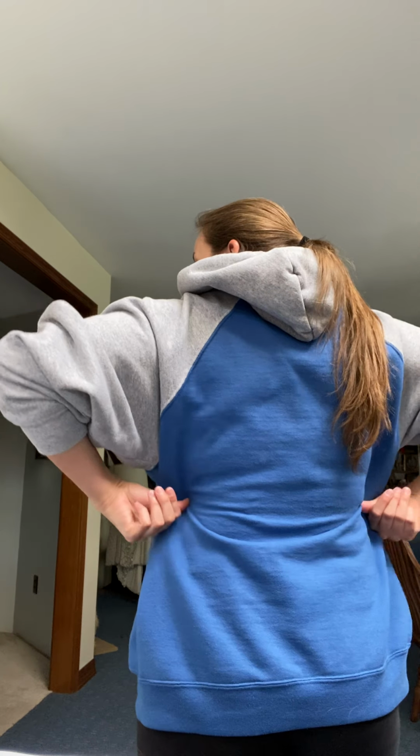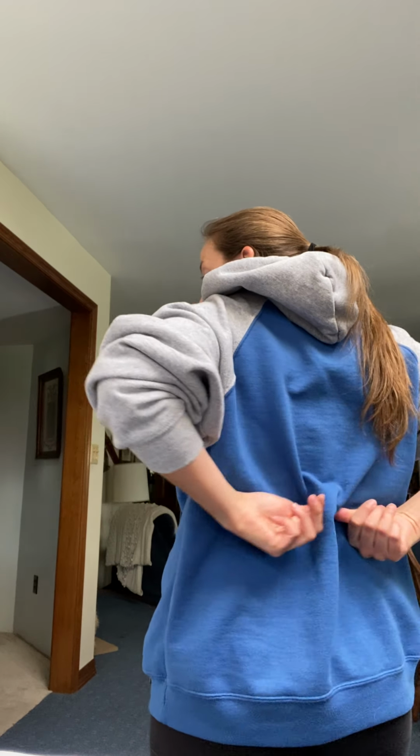And then once you get down to about here, you're going to go mid-axillary to listen to the sides. And then same thing for the back. You're going to start up top, and you're going to move your way down. Once you get about here, you're going to go again on the sides, listen to the sides of the lungs.